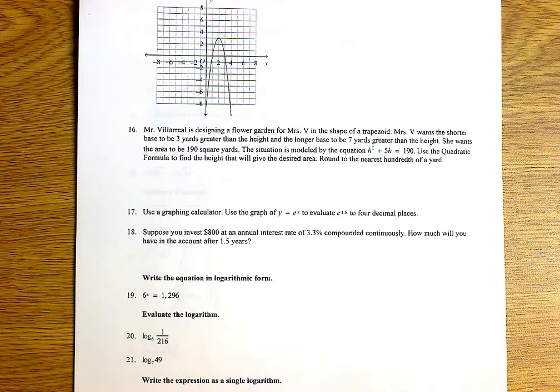All right, number 16 on page 7. Mr. Villarreal is designing a flower garden for Mrs. V in the shape of a trapezoid.